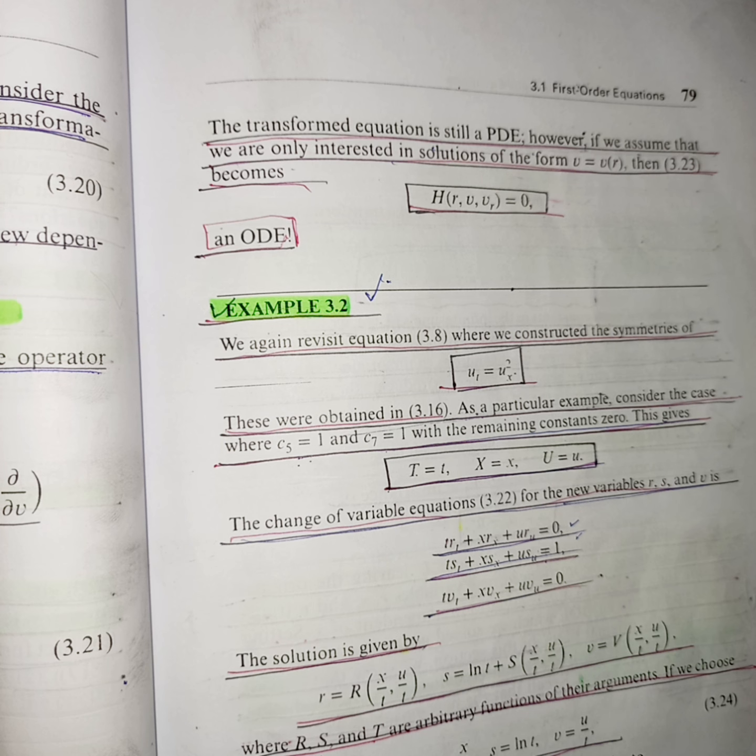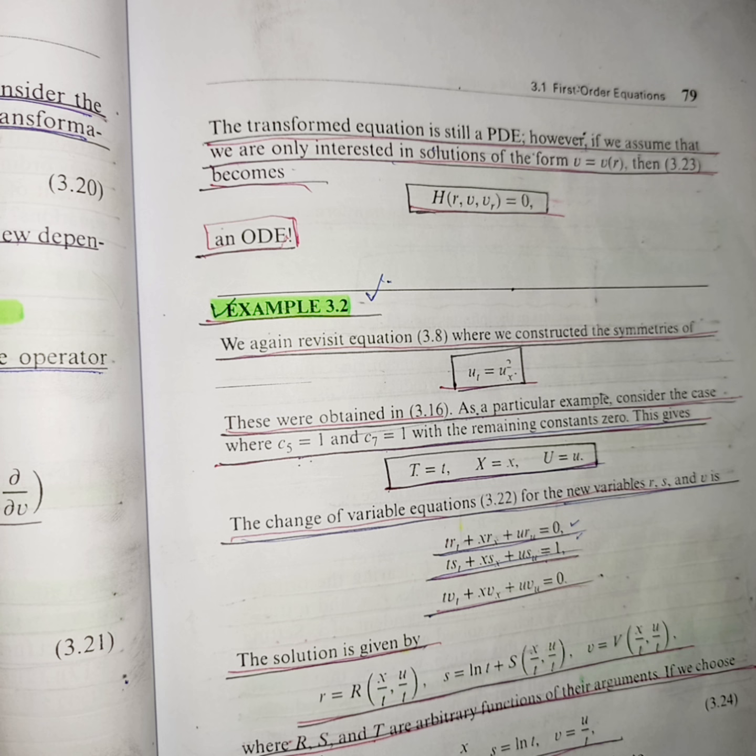Using symmetries and transformations, we can convert a difficult partial differential equation into an ordinary differential equation. And we know a lot of methods to solve ordinary differential equations, so our task is easy here. Okay, so this is all about this lecture.